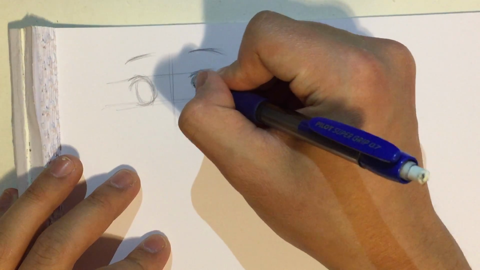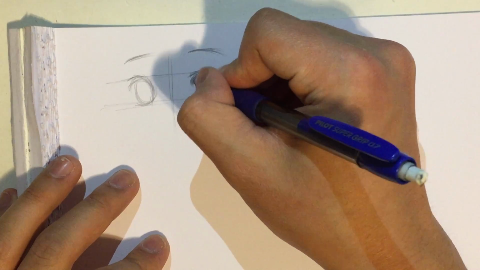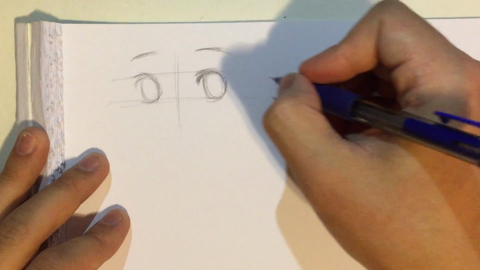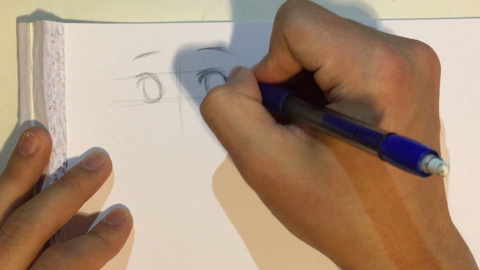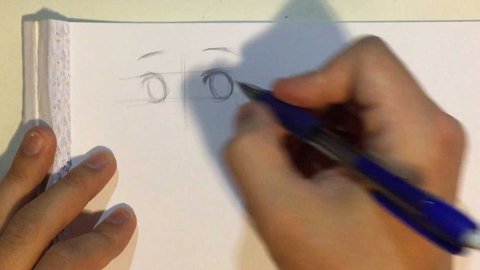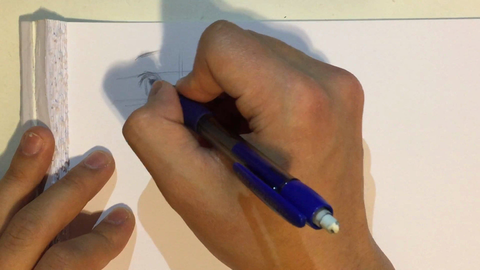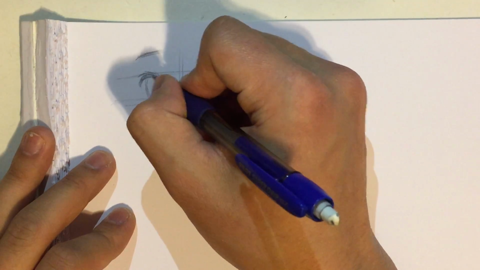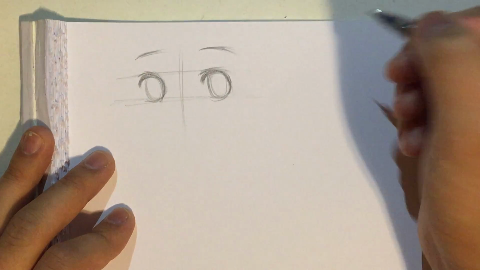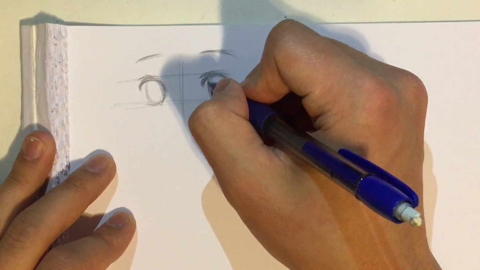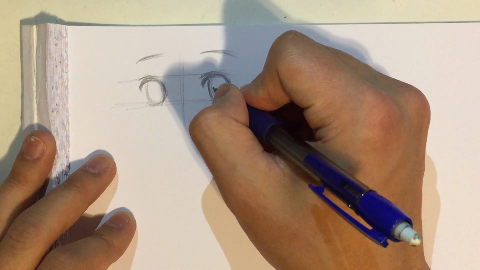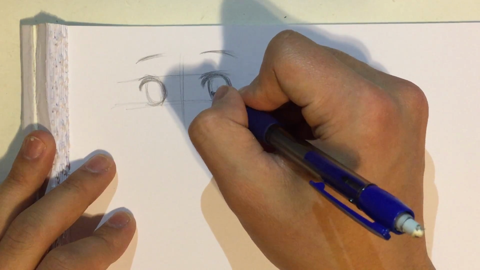So now one thing that you can do to easily give it more feeling is that you can thicken the eyelashes or eyelid. It will be more beautiful, and it's one of the characteristics of a female eye. It gives it femininity, I don't know how you call it.